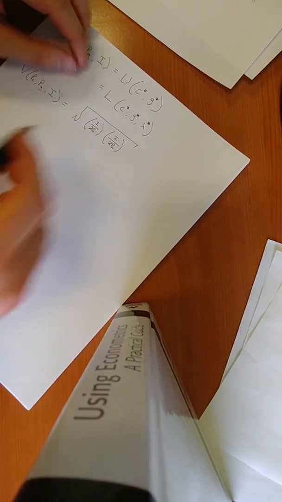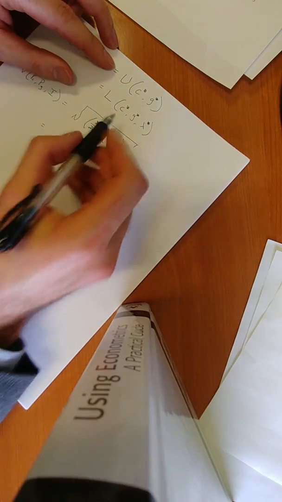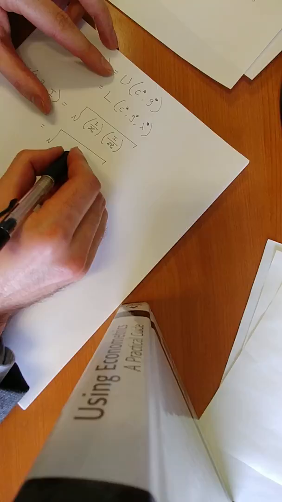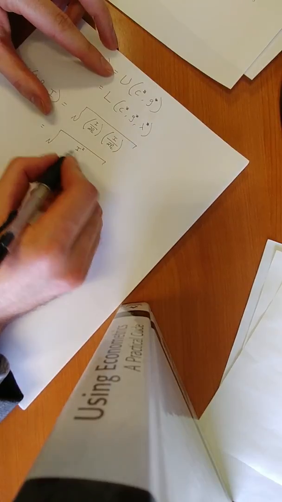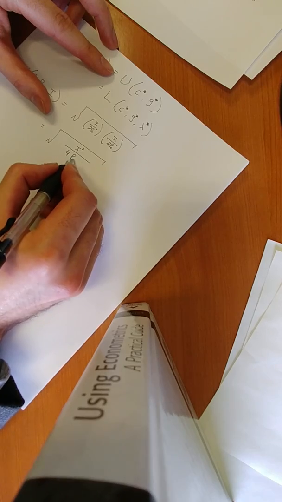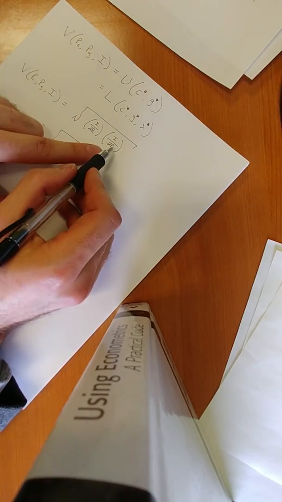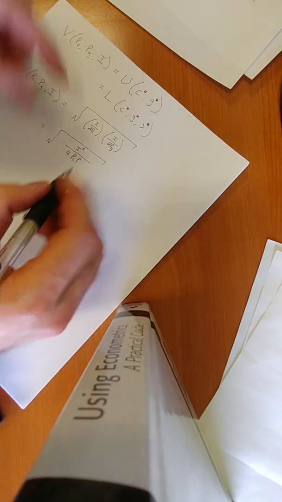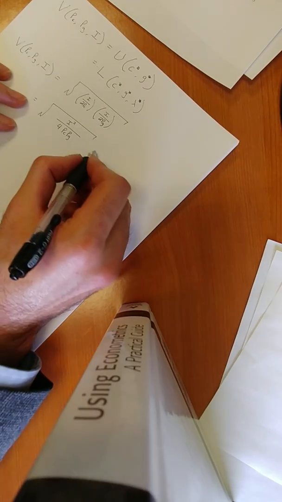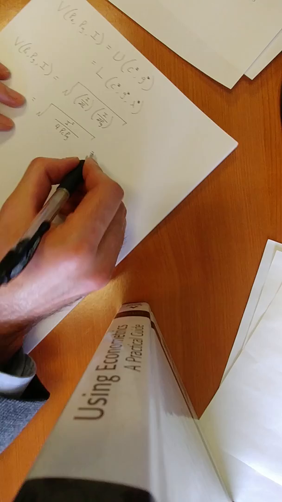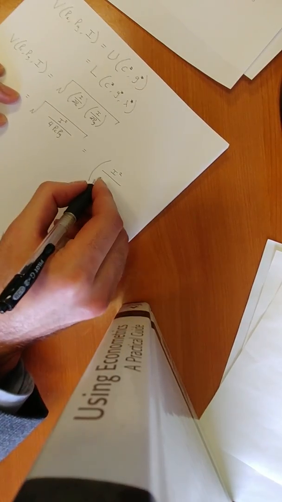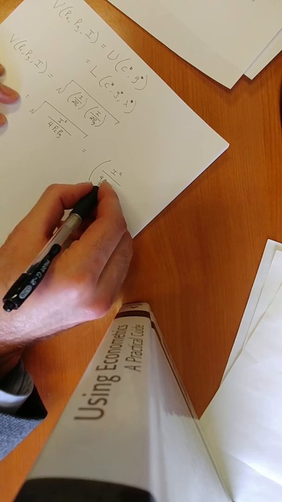Okay, let's simplify this. This will be the square root; I times I is I squared. It'll be 2 times 2 is 4. So PC, what did I write here? Oh, this is supposed to be a G, sorry. PG. Okay. Now let's rewrite this using our exponents.